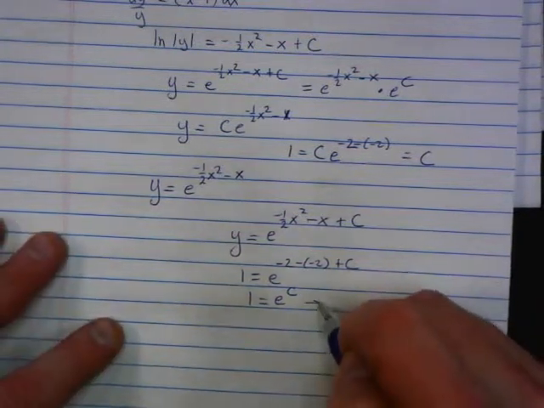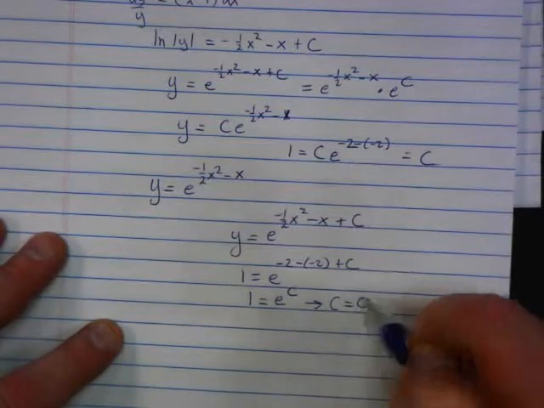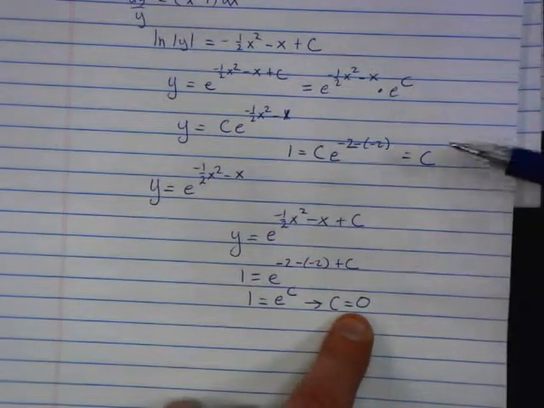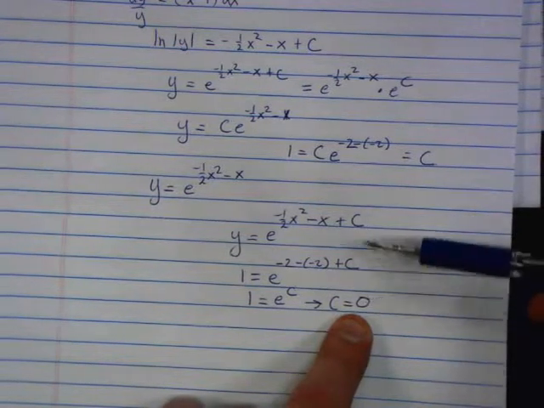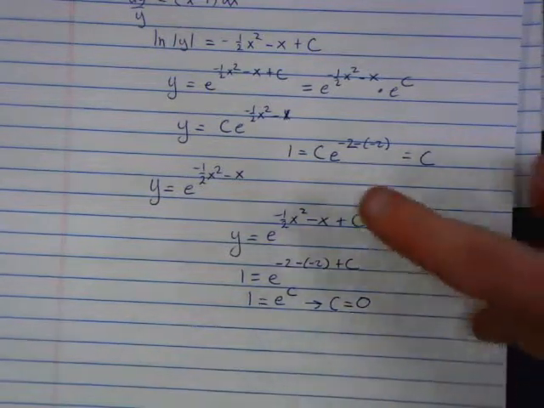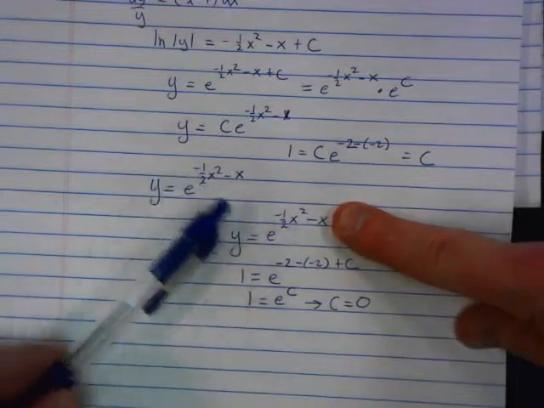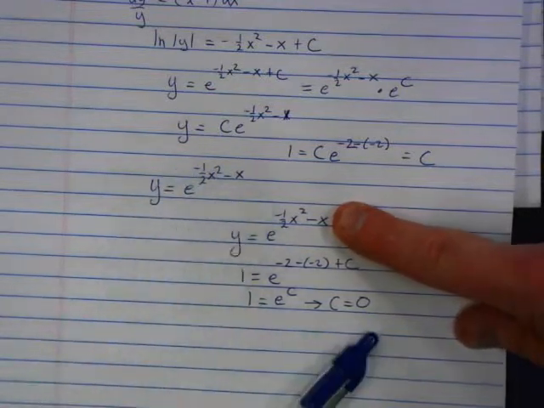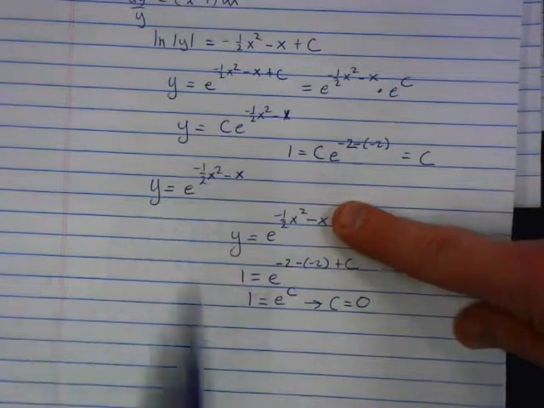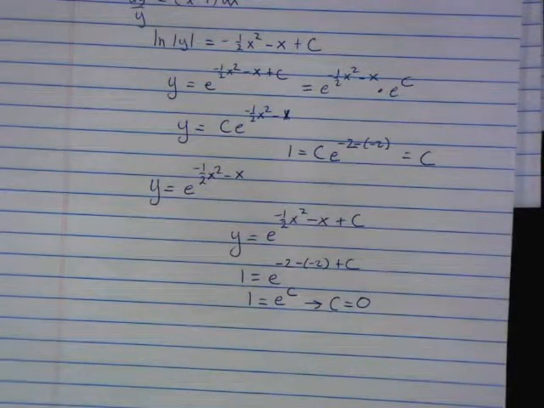So in this case, my value for c would be 0, which is a different answer than I got from here for this c. But look what happens if I take the 0 and plug it in right there. That part disappears, and I do get exactly the same answer. So the value of c is different, but the final answer that you get is really exactly the same.